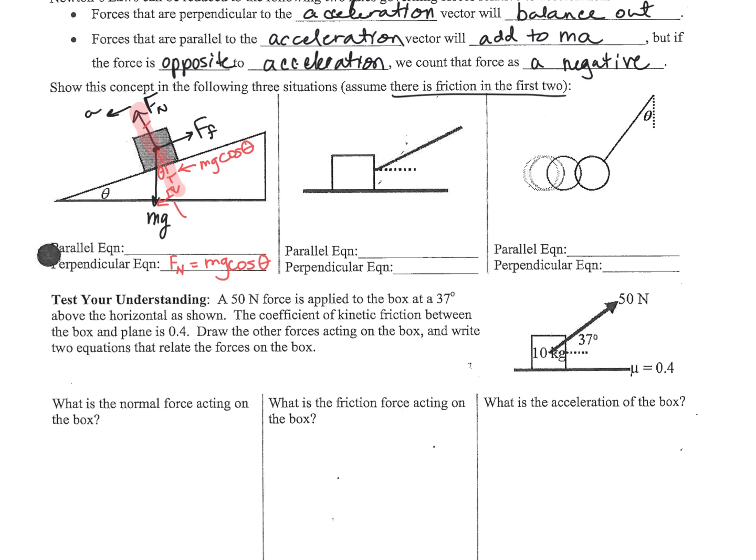Now, this guy right here, this chunk, is going to be mg sine theta, okay? And so if we go looking at the forces horizontal or parallel, we've got the force of friction going backwards, and then we've got this chunk, which is mg sine theta, going forward. So what we've got is ma equaling mg sine theta minus our force of friction, okay? Because mg sine theta is going in the direction of the acceleration, force of friction is going opposite.